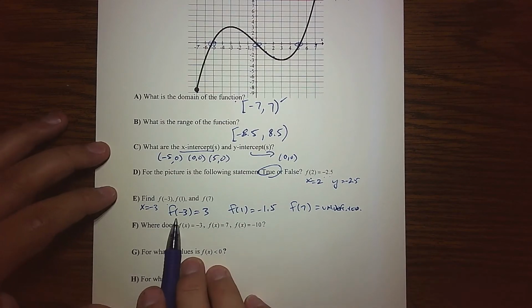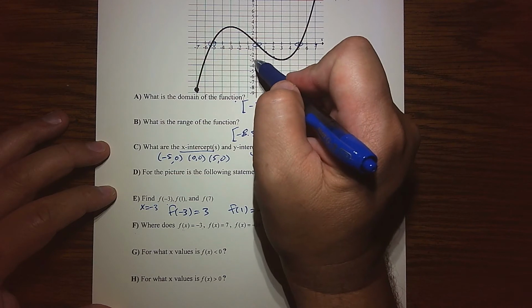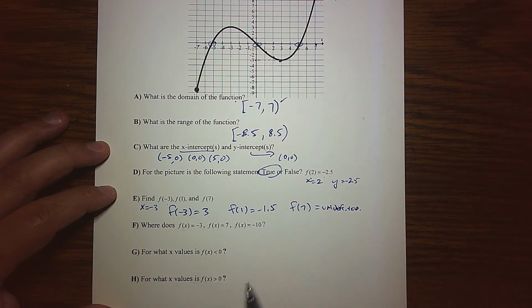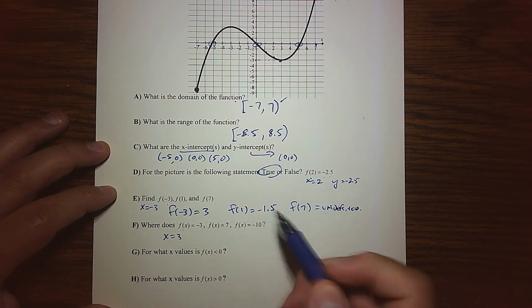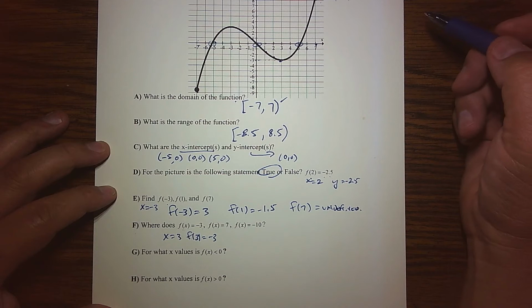So there's how we find outputs given inputs. For f, we're kind of reversing that. If my output's -3, what's the input? So I'll go to -3, and it looks like we have an input of 3. So x equals 3, or you can say f of 3 is -3.